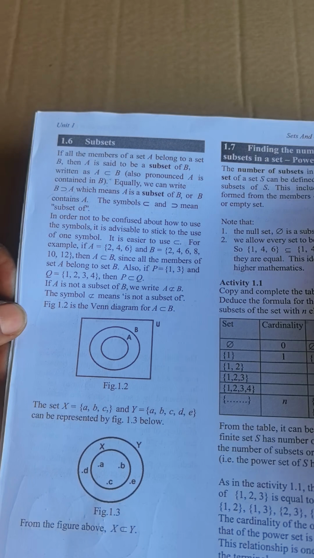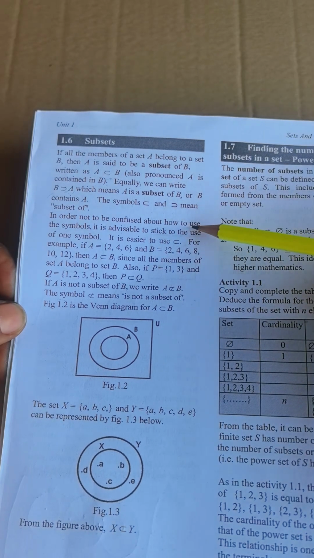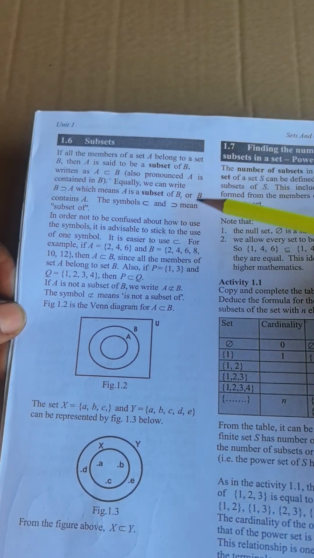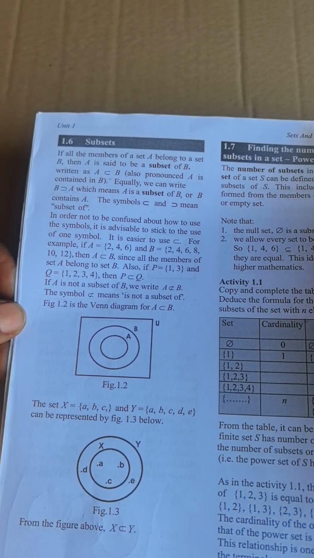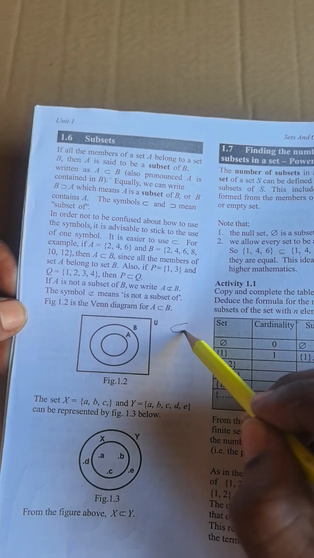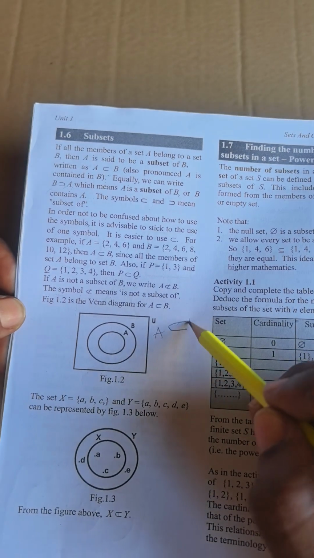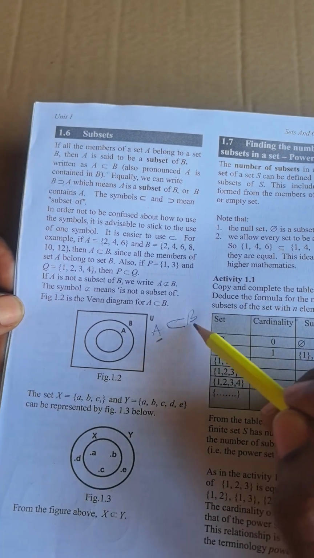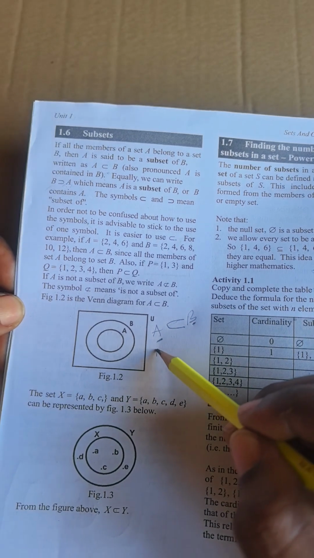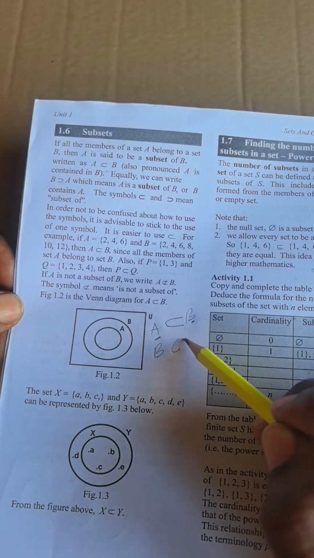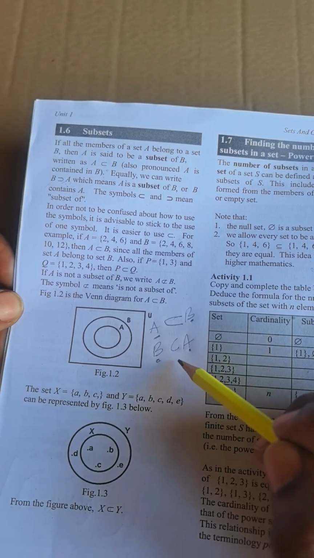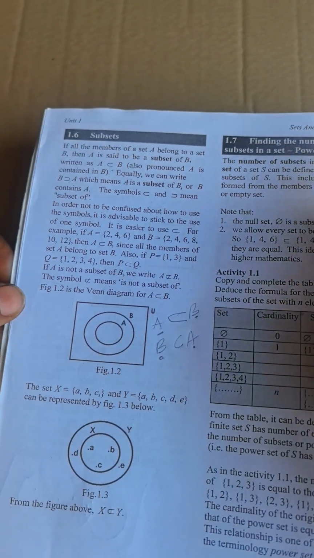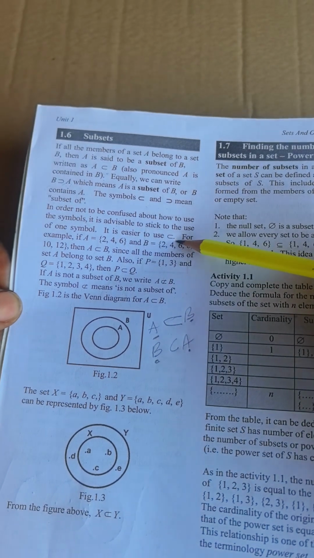Now, in order not to be confused about how to use the symbols, it is advisable to stick to one of the symbols. It's very important. Just stick to the regular one, this way. So A with this sign means A is contained in this. If I write B with it, it means B is contained in that. So look at the sign very carefully. Just stick to one, so it is easier to use, like I said.